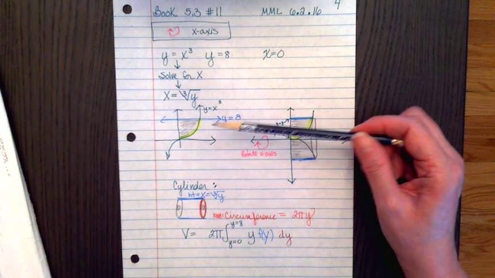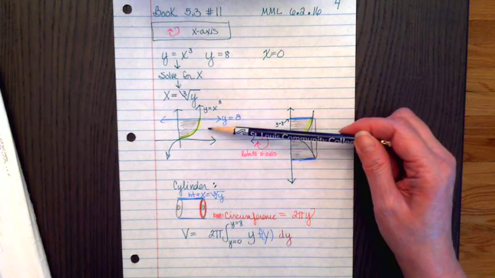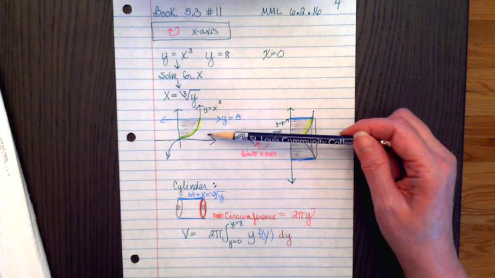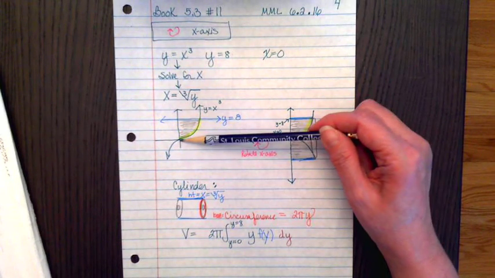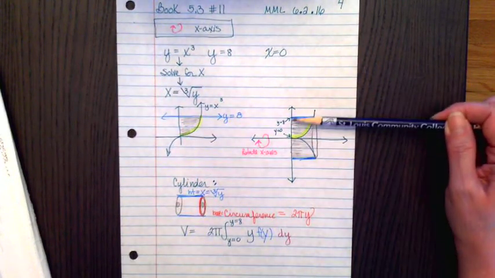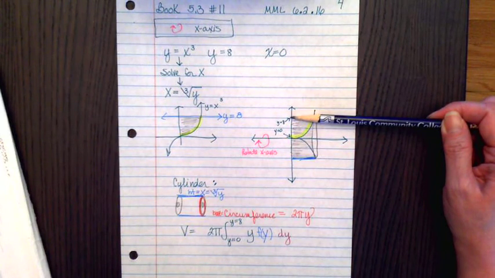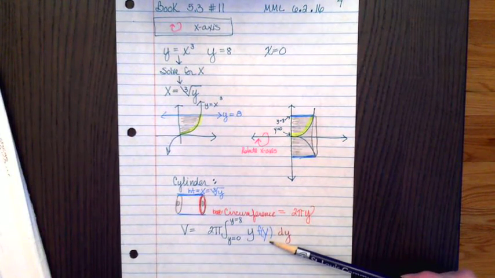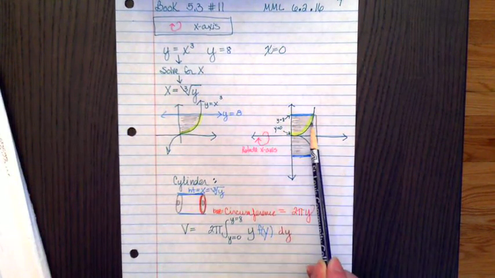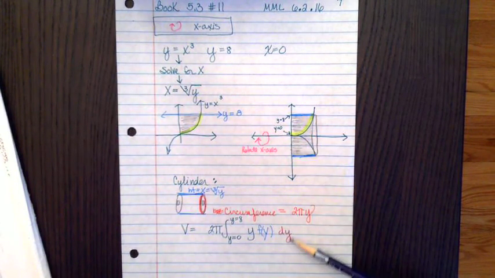So just to get you started, we're going to integrate from y equals 0 up to y equals 8, and we're integrating y times f of y, that's the blue, the cube root of y, over dy.